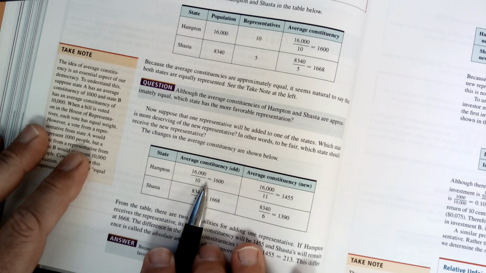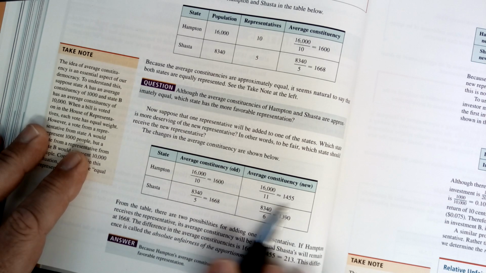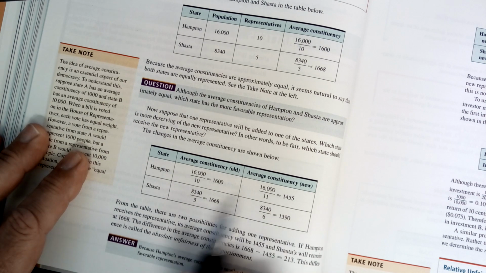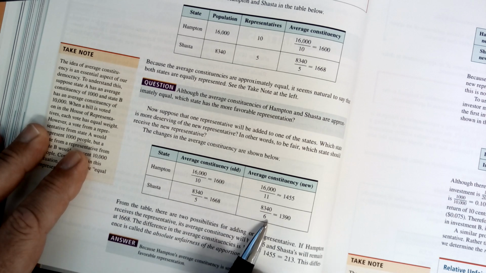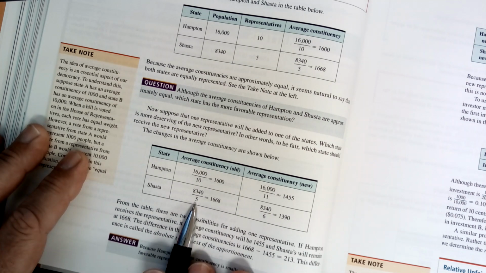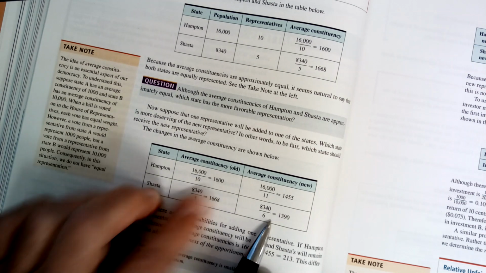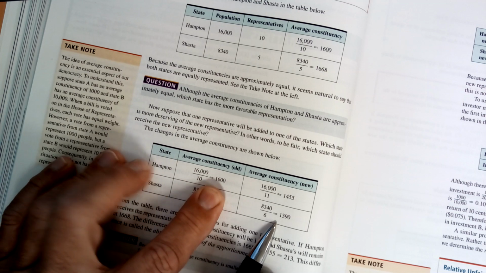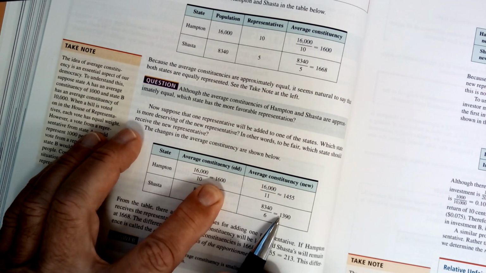So what you're going to do is add 1 to that and divide by 11. And so you're going to get a new number here. You're going to do the same thing with the other state. Instead of 5, you're going to divide by 6 because you're going to add 1 representative there and you get this. And what you're going to do is subtract these two. So you're going to take the old one for this one minus that one. Okay? So write that down.